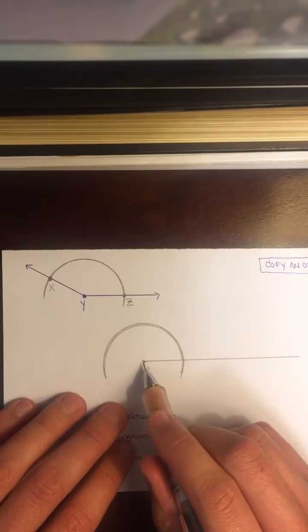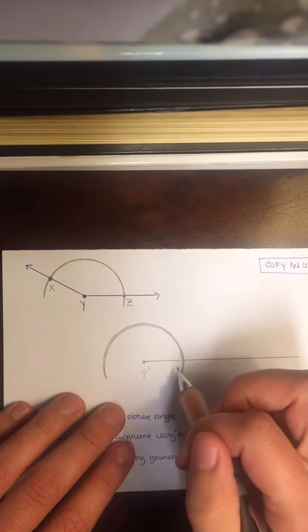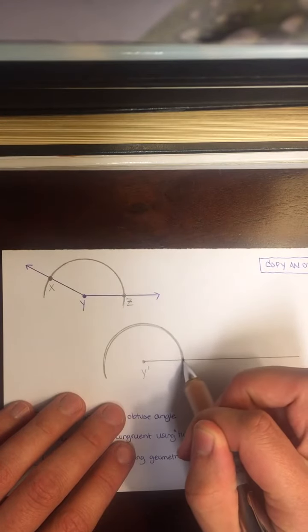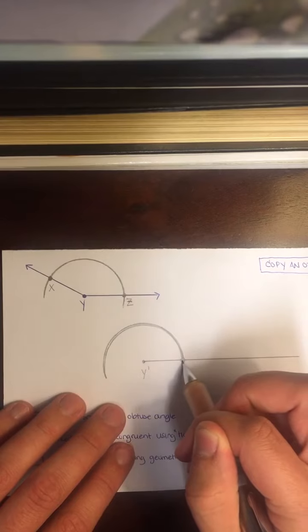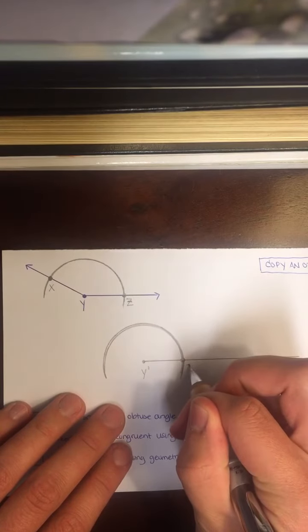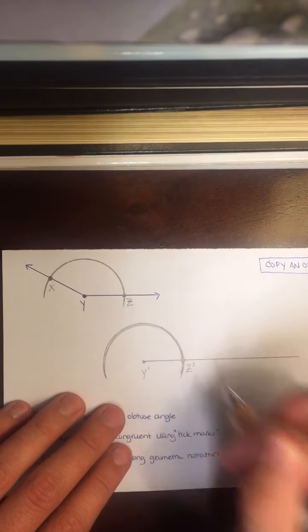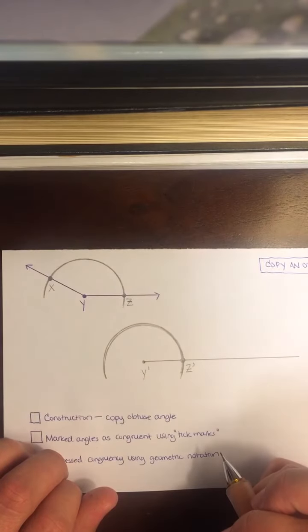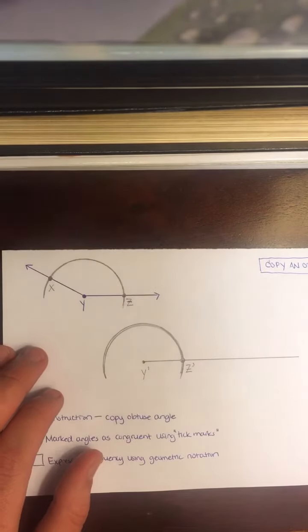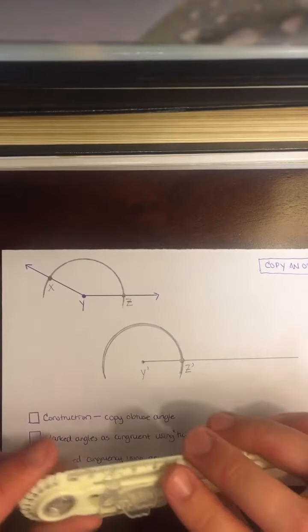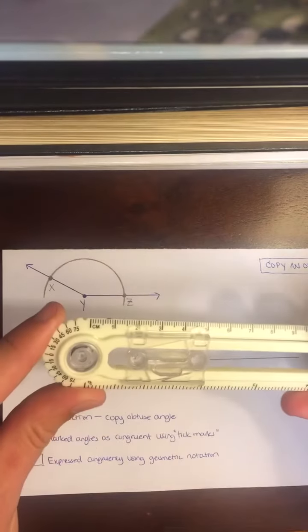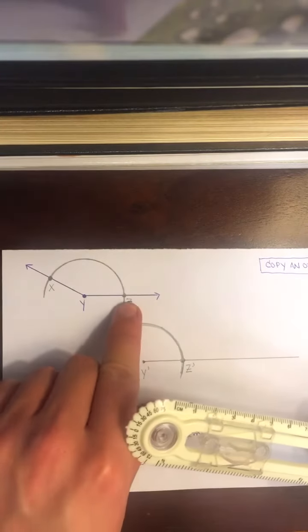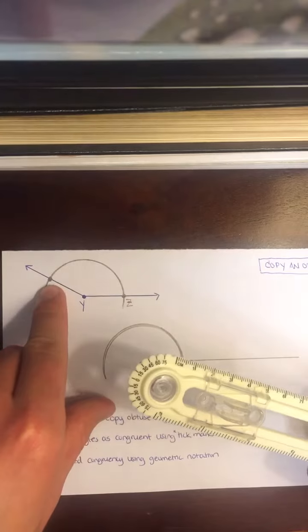Now that I've done that, that point of intersection off to my right, where my arc and my line segment intersect, is now my Z prime. The last thing that I have to do is go back to my original obtuse angle up here, and take my compass and measure the distance between point Z and point X.